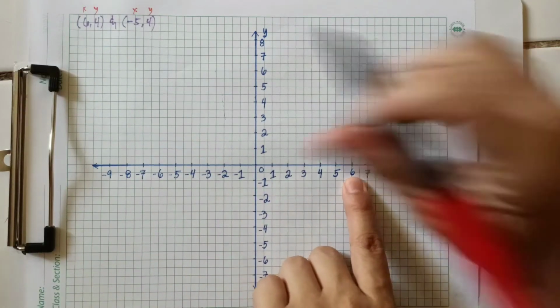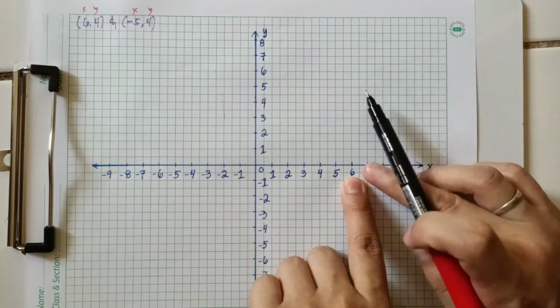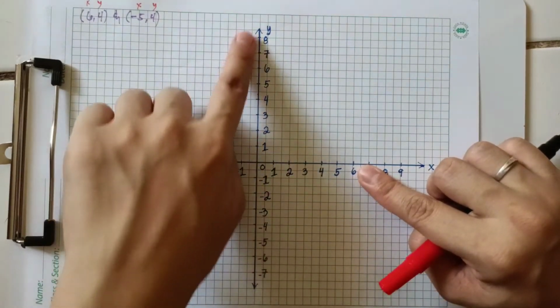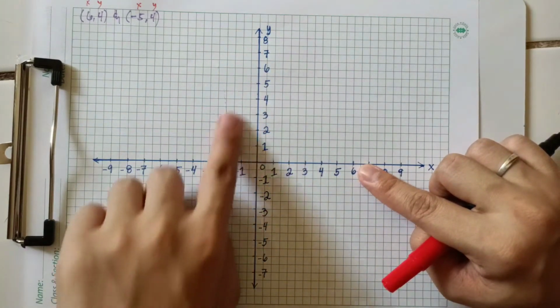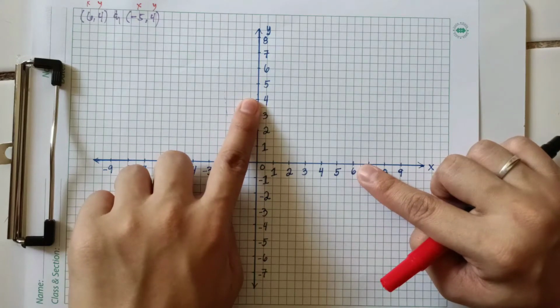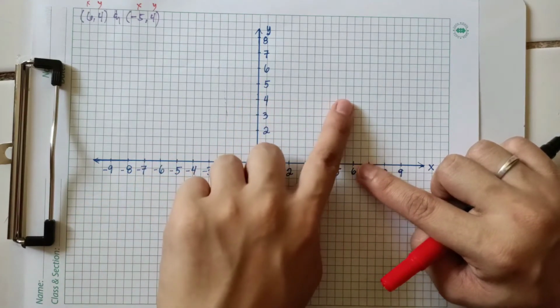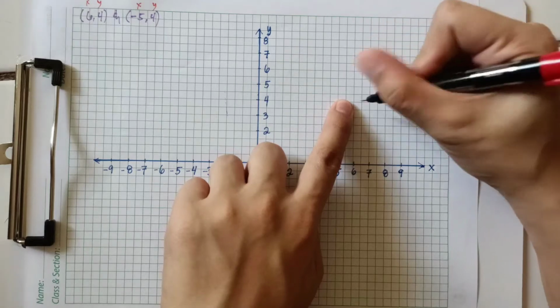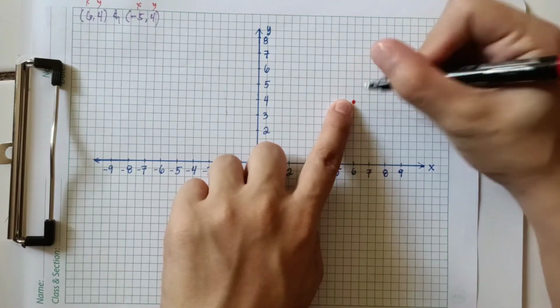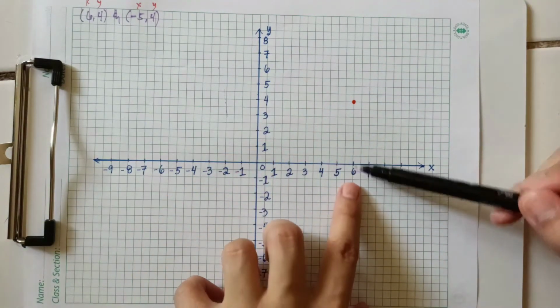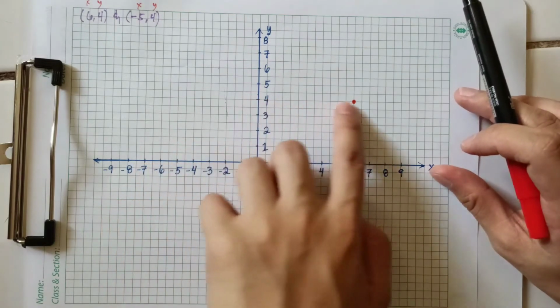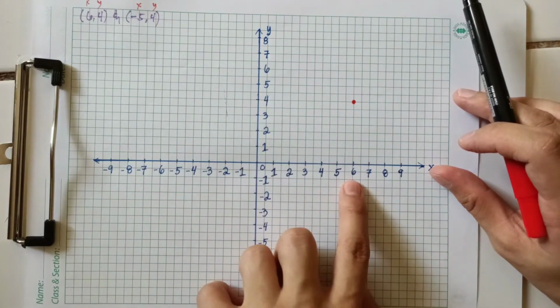That is 6. Tapos, ang y is 4. So, andito naman yung y. Sa vertical axis. Andito siya. So, tapat nung 4 sa kanong 6, diretso ka. Dapat tumapat din sa 6. This is our point.